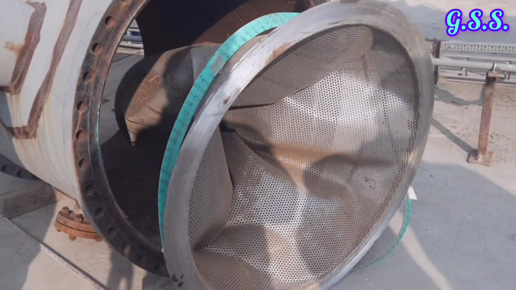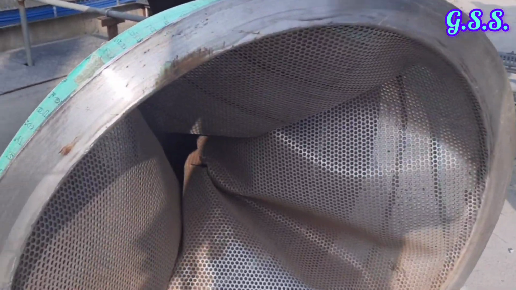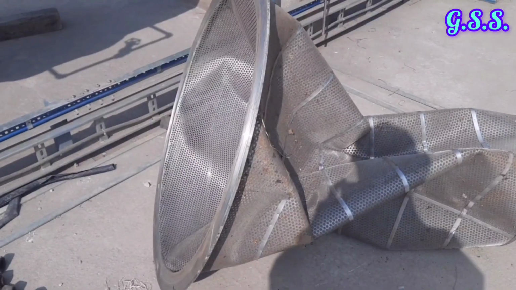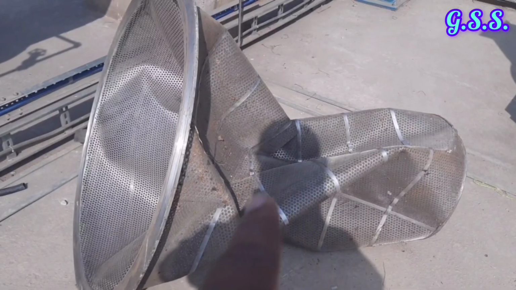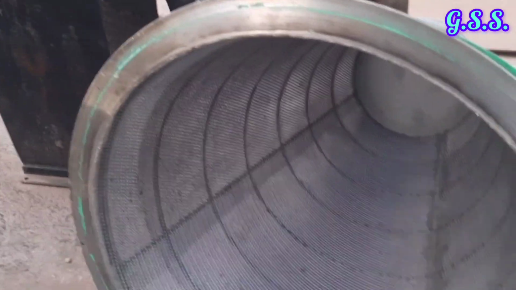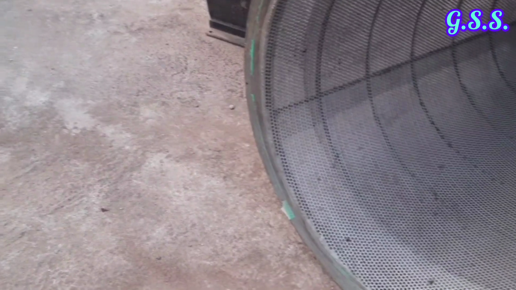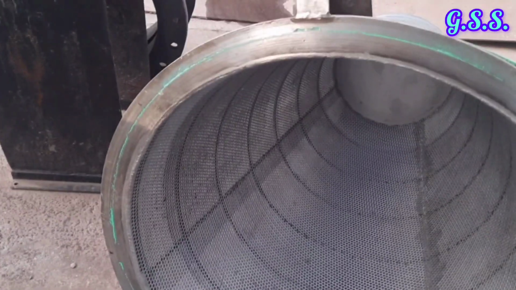Now you can understand why this 36-inch cooling water pump suction strainer was collapsed and strainer shape has been changed like this. This is the originally supplied 36-inch conical strainer. There is no stiffener inside the strainer to protect it from collapse pressure.